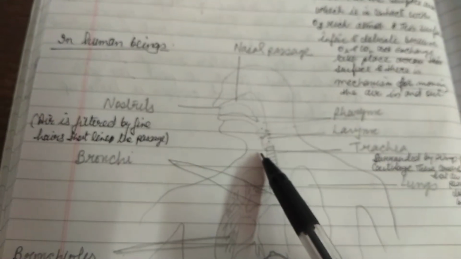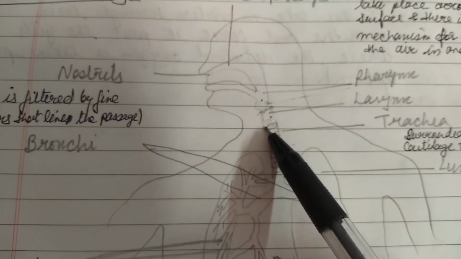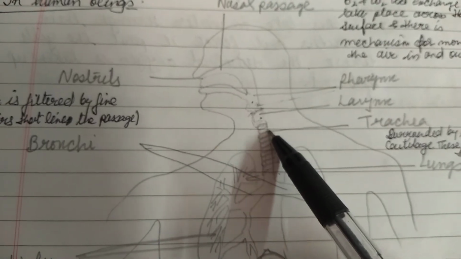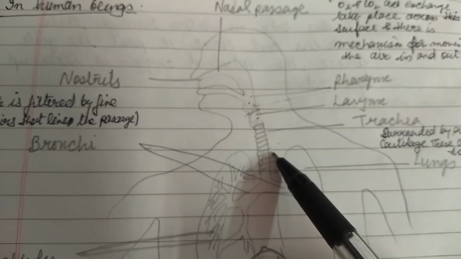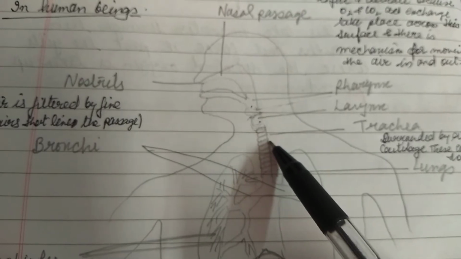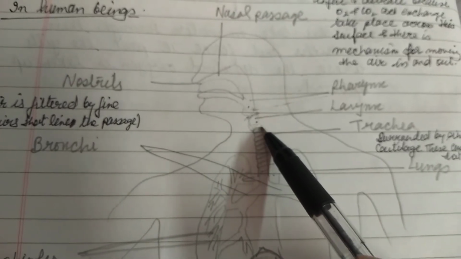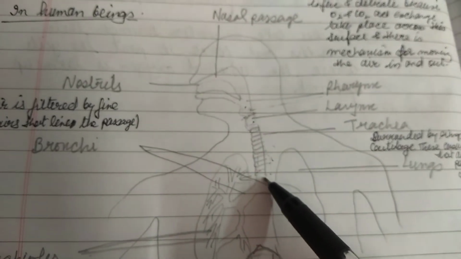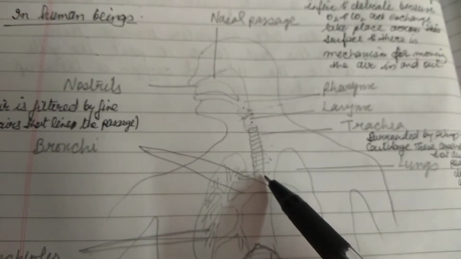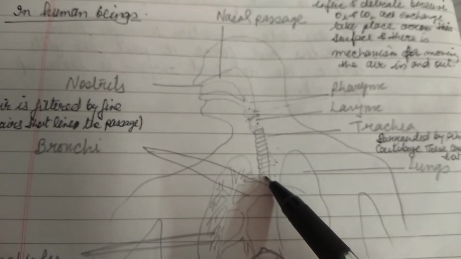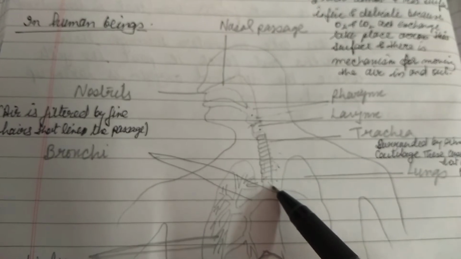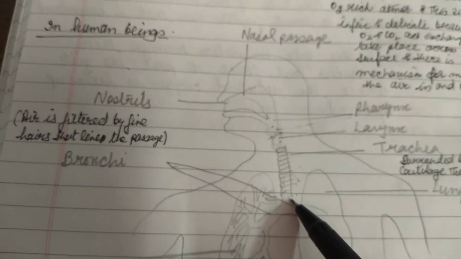The trachea is covered by C-shaped cartilages, so that it does not hurt the esophagus behind it. The role of these C-shaped cartilages is so that this passage does not collapse.